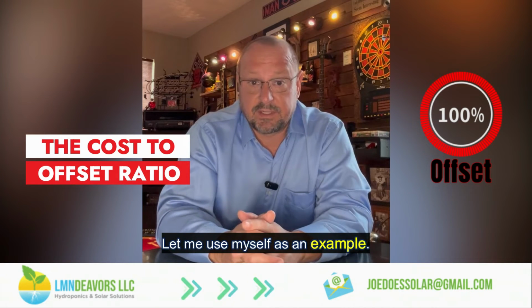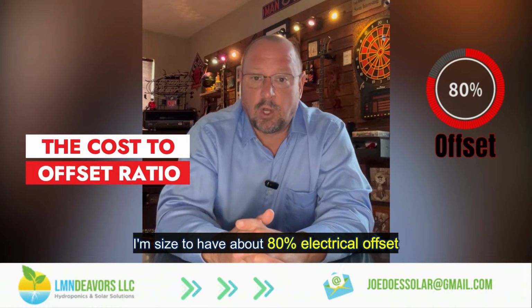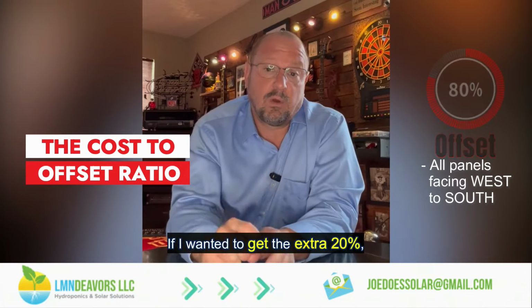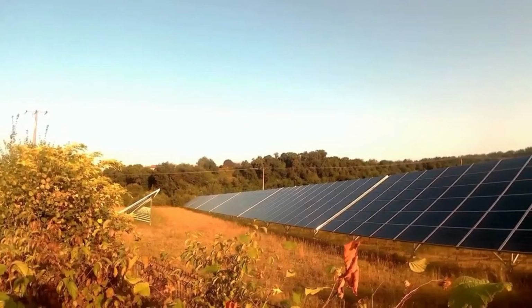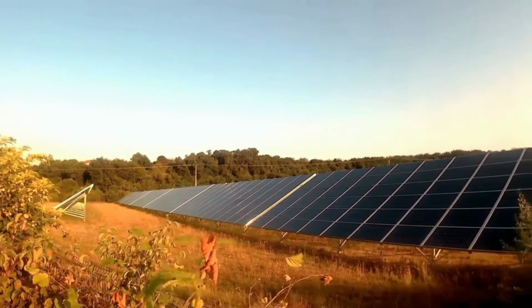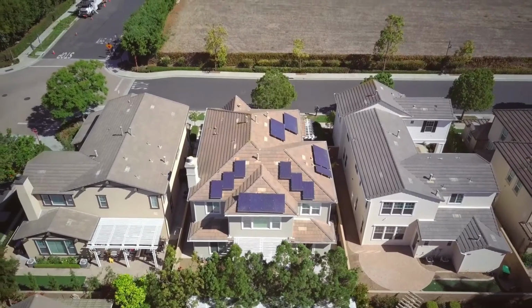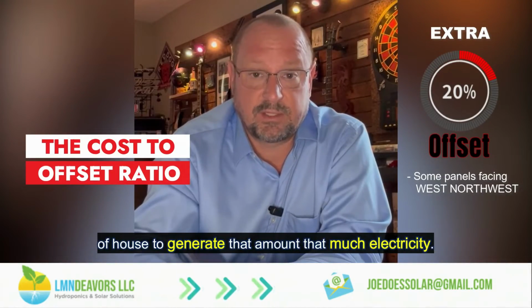Okay, let me use myself as an example. I'm sized to have about an 80% electrical offset, and all my panels are facing just a click west of due south. Perfect place to generate the most power that I can from these panels. If I wanted to get the extra 20%, I would have had to put some panels kind of on like west northwest facing, and they wouldn't have generated the same amount of electricity, but it would have got me to 100%. But it would have taken a lot more panels on that side of the house than on the south side of the house to generate that much electricity.